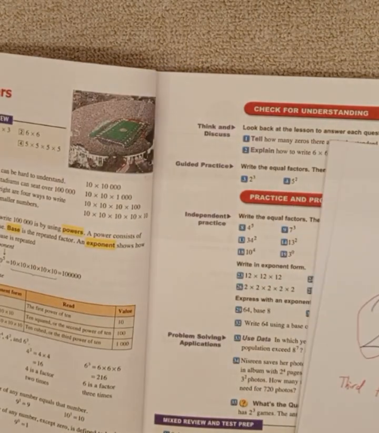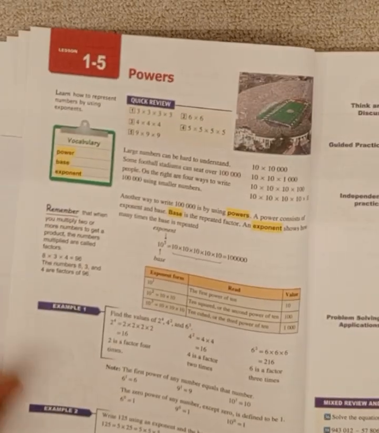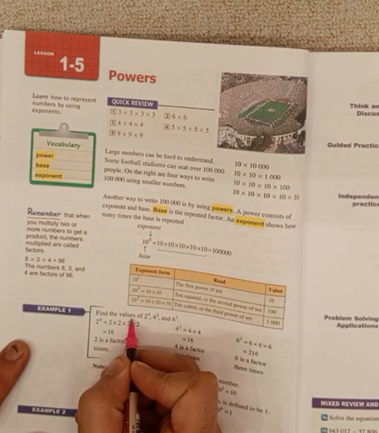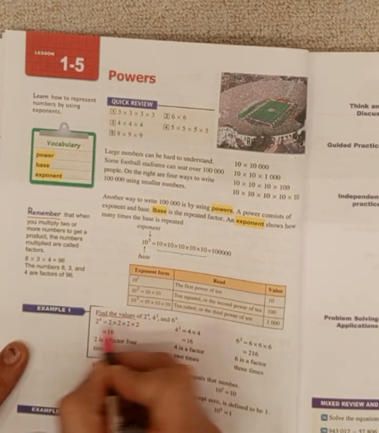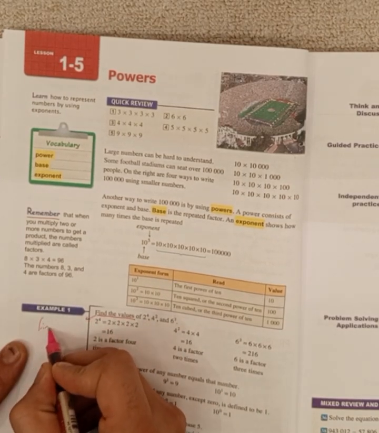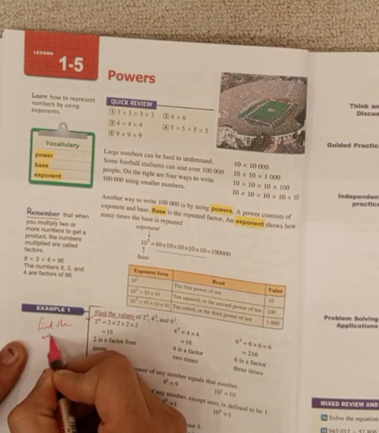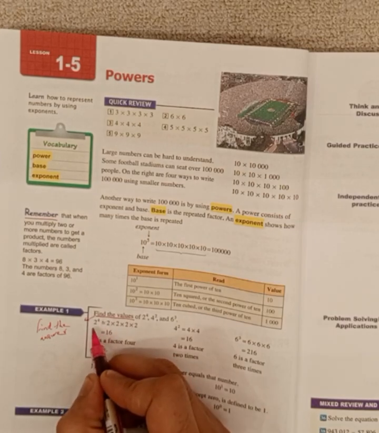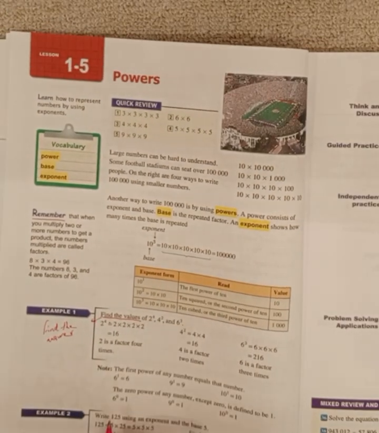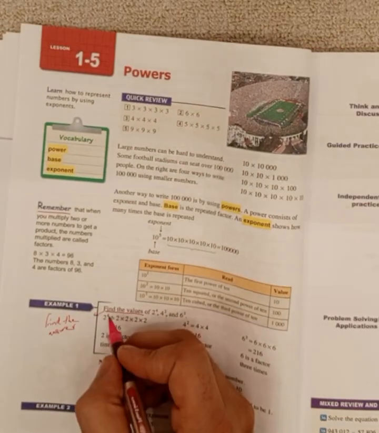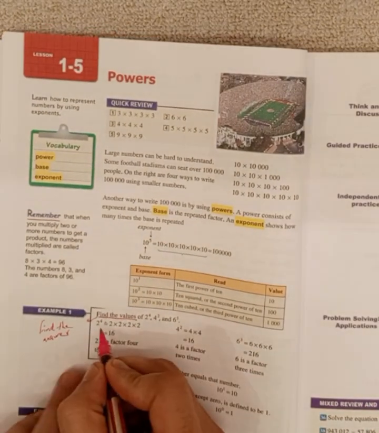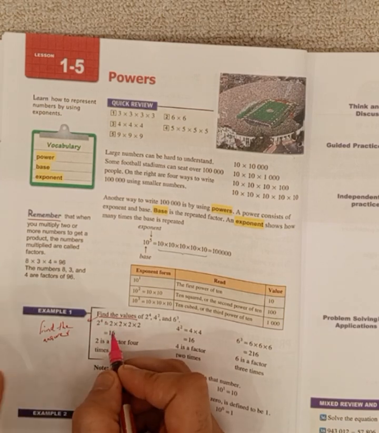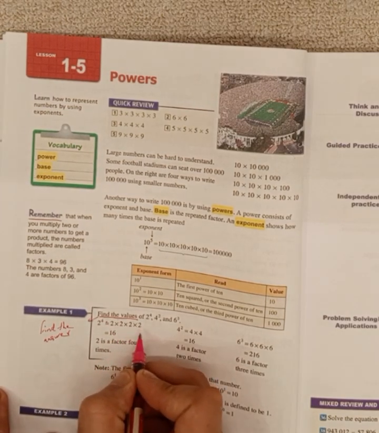Okay. Some examples, let's say, listen, find the value. If the question says find the value, it means find the answer, right? This one is fourth the power of 2. How to find the value of fourth the power of 2? We say that our base is 2, so that's why I write down 2. How many times? 4 times. 1, 2, 3, 4.